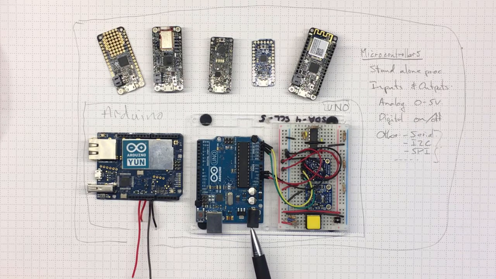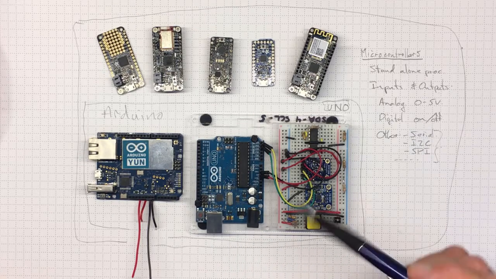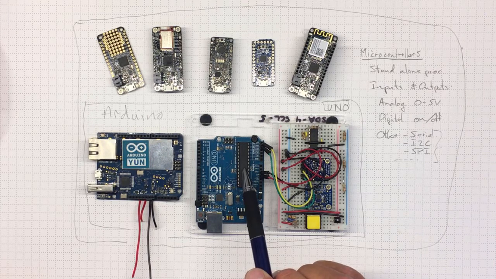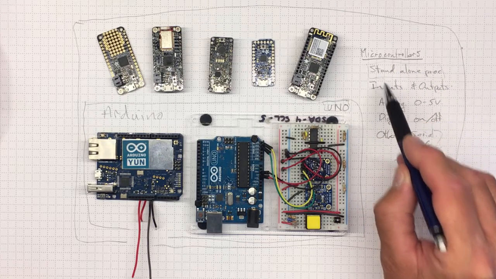Say, for example, we don't have a computer and we just want to run the Arduino standalone. Once we've programmed it over the USB interface, we can apply DC power here, and that will provide the power to run the Arduino. This is an Atmel 328 processor. That's the standalone processor that we're looking at.